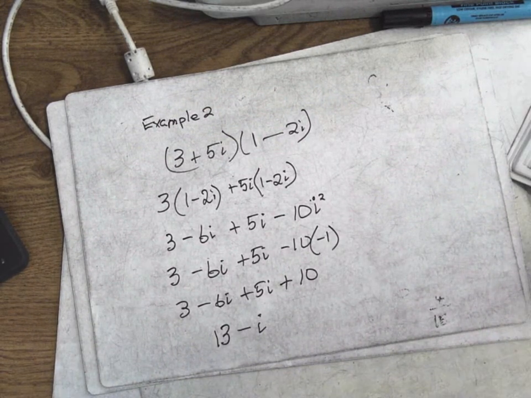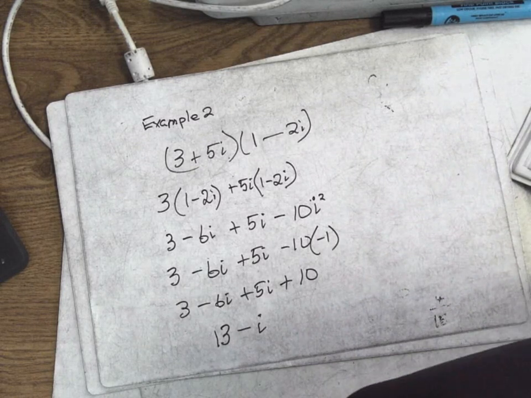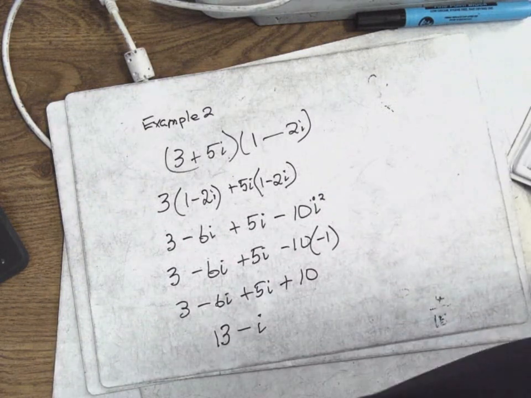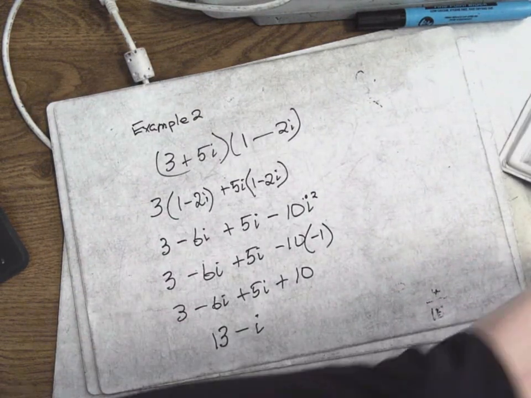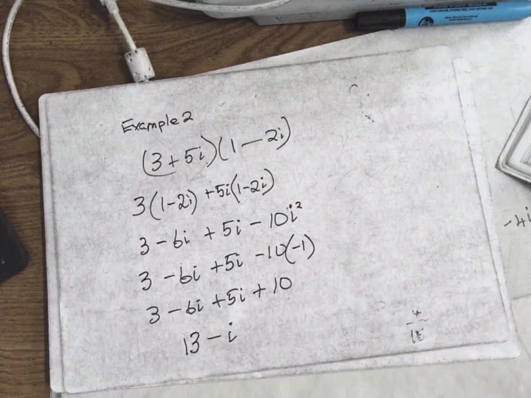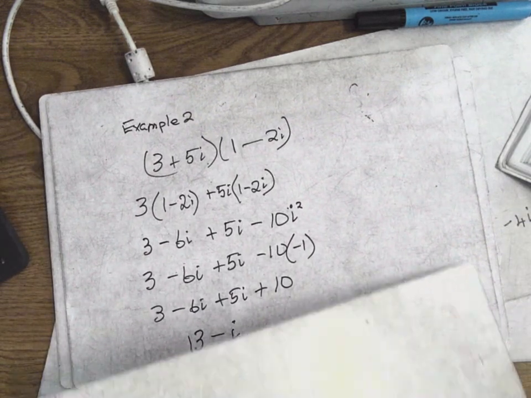Right, I'll do another example. So the only difference to algebra here, girls, is the minute you see I squared, replace it with minus 1. Okay? So example 3.